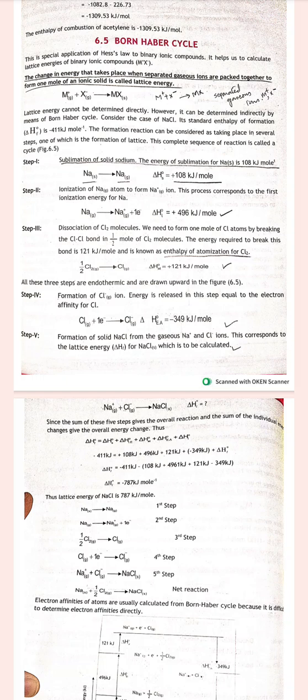So when the ions combine together, they form a mole of ionic solid, and the energy change that happens is basically the lattice energy. M positive plus X negative gives us MX solid. Lattice energy cannot be determined directly, however it can be determined indirectly by means of Born-Haber cycles. The Born-Haber cycle basically deals with ionic compounds and calculates the lattice energies. It's an application of Hess's law.